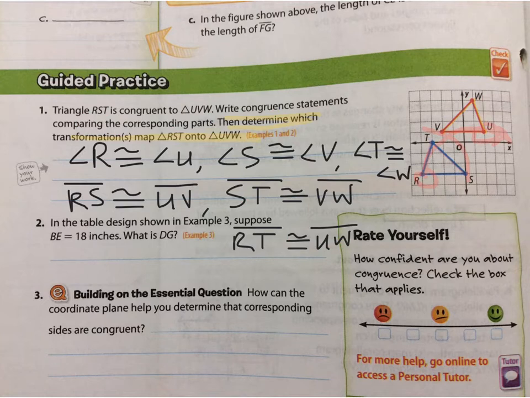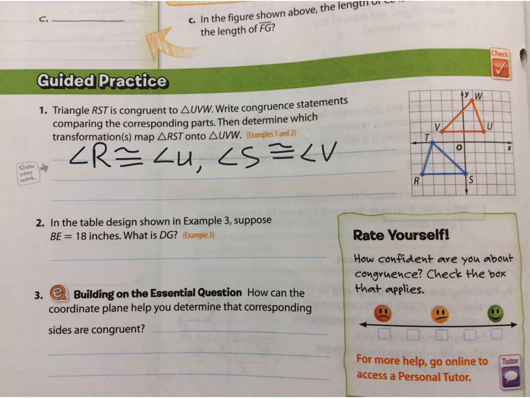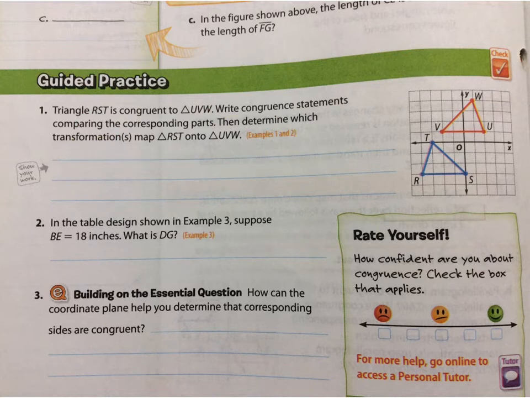Let me get rid of this so you can see. For determining which transformation happened, you could type there was a reflection followed by a translation. Just like that. So it flipped over and then it moved up and to the side.